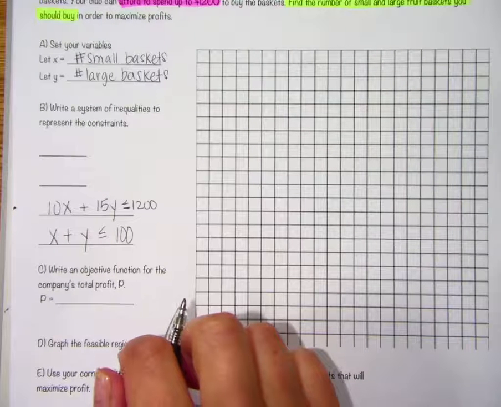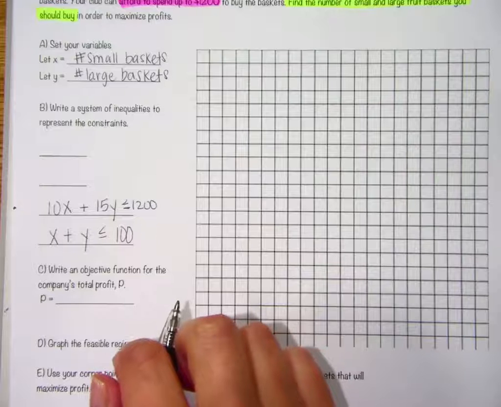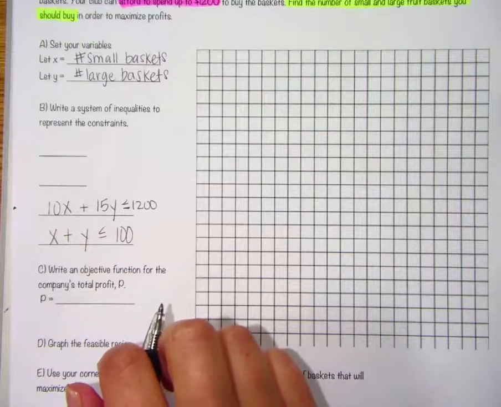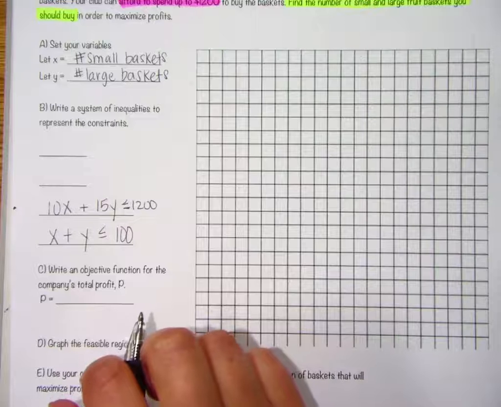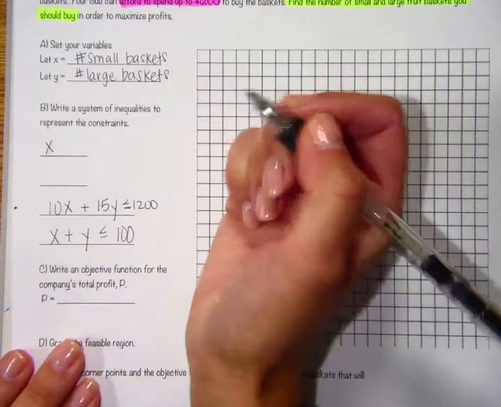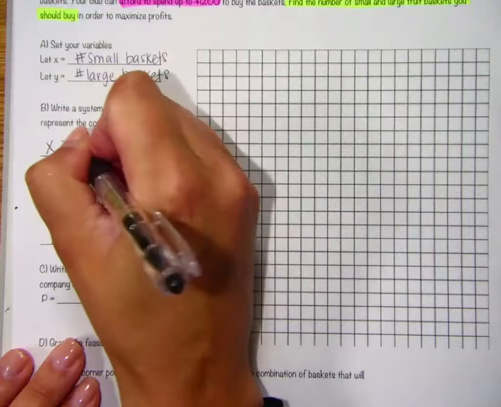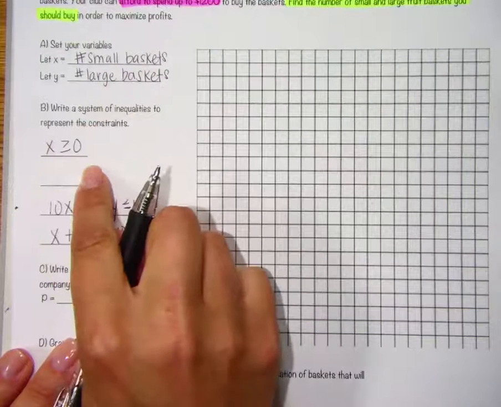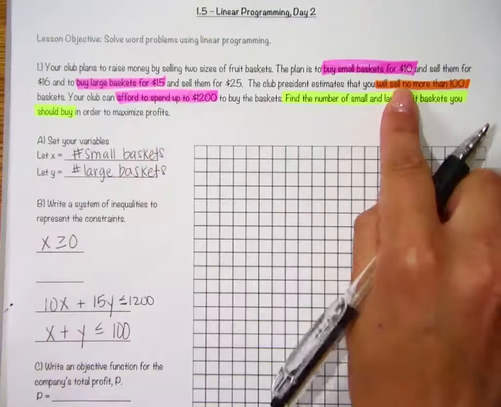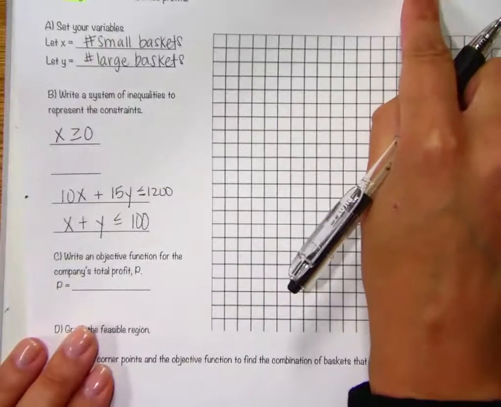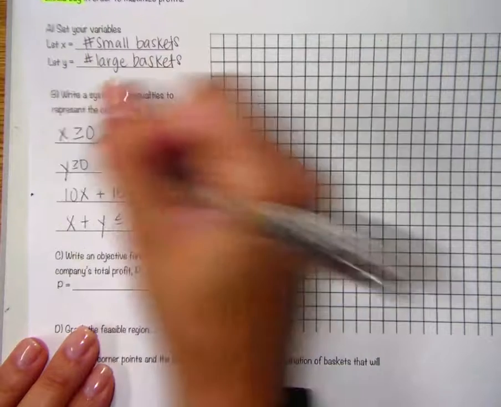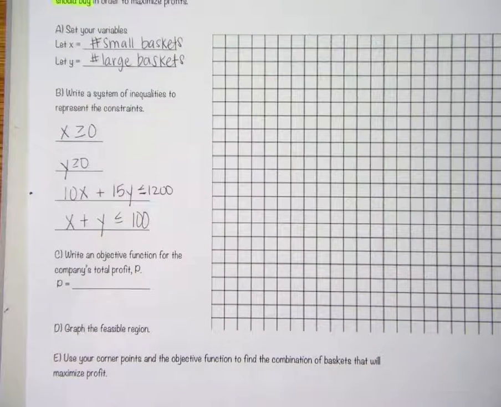Now let me ask you this. What's the least number of small baskets that we can sell? 0. Okay. I cannot sell a negative number of baskets. That is where our x is greater than or equal to 0 comes into play. So that is not explicitly given in the problem. So it's up to you guys to just understand that. Same thing with the large ones. I cannot sell a negative number of them. I can sell at least 0.